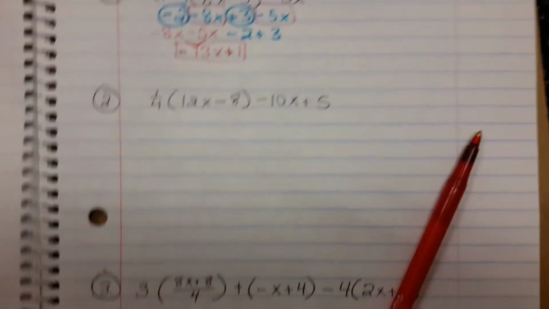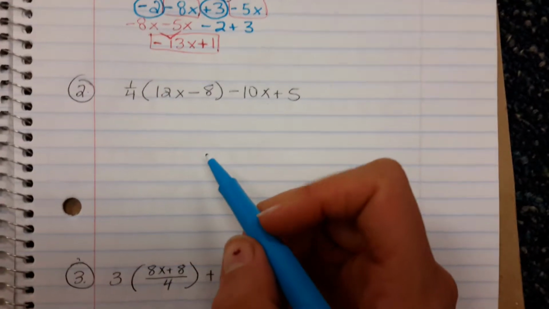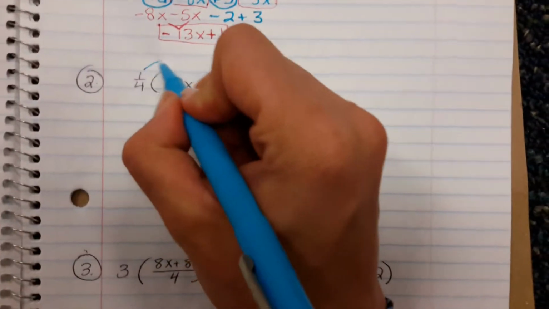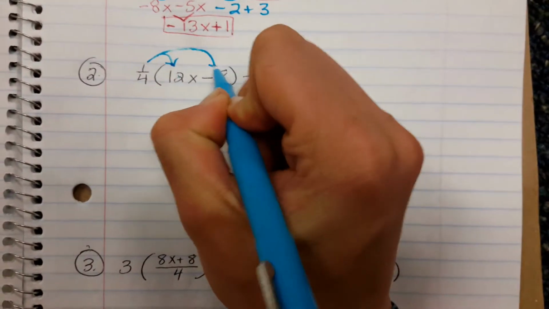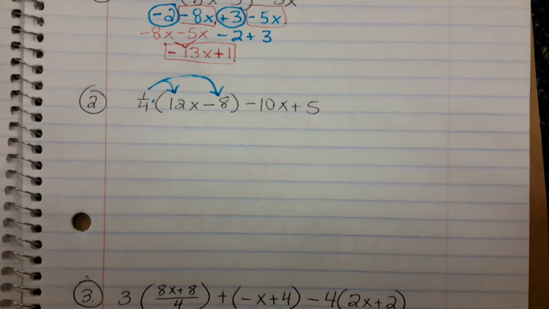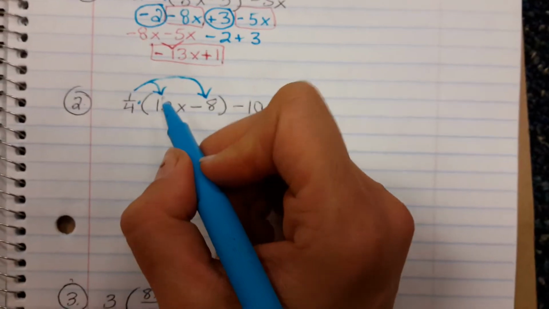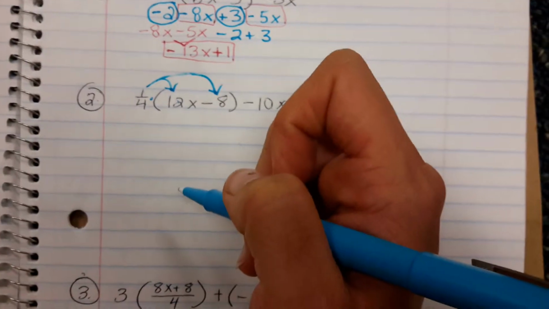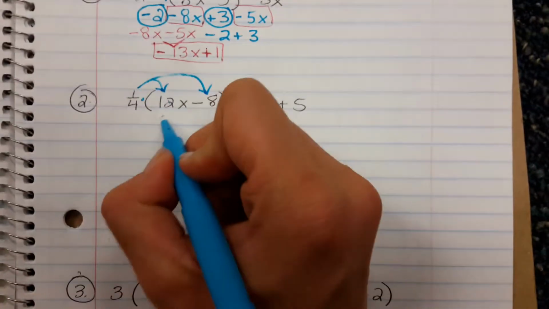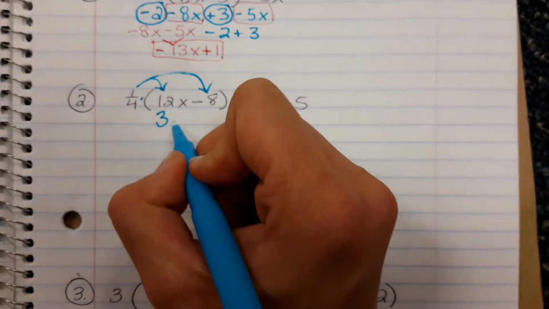Alright, next, number 2 here. So I see distributive property with my parentheses. I see a 1/4 outside that I'm going to be distributing or multiplying. 1/4 times 12. That just means 1/4 of 12. Or take 12 and cut it into fourths. So 1/4 of 12 is 3 because 12 divided by 4 is 3.